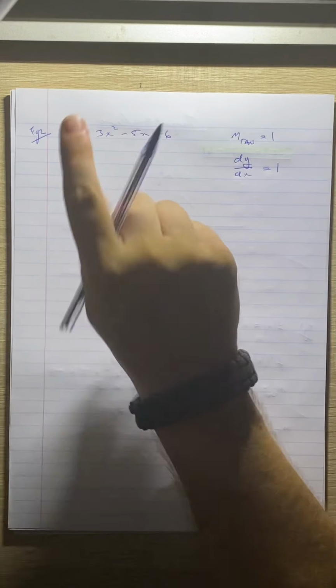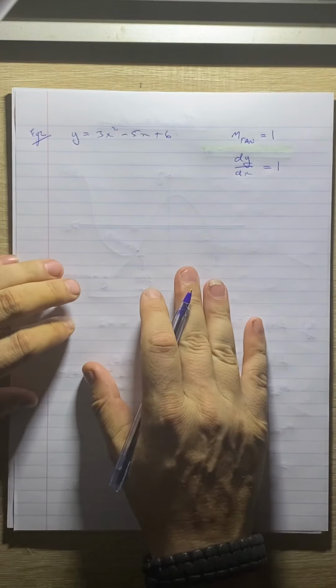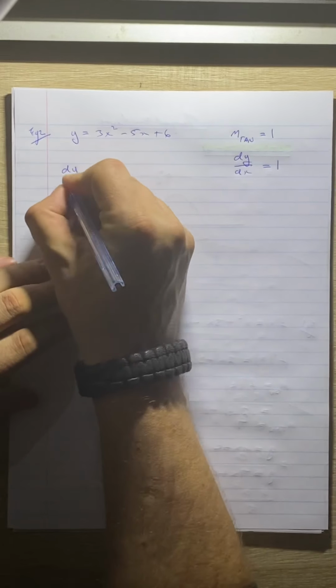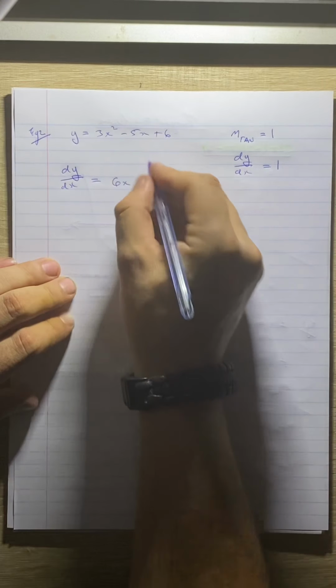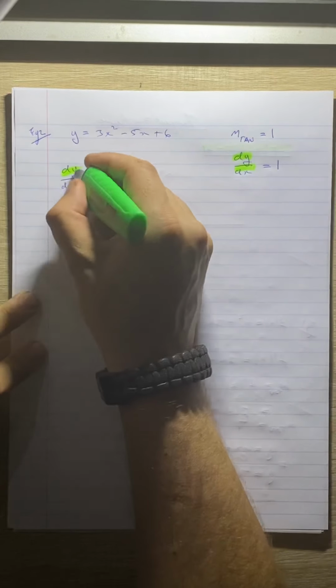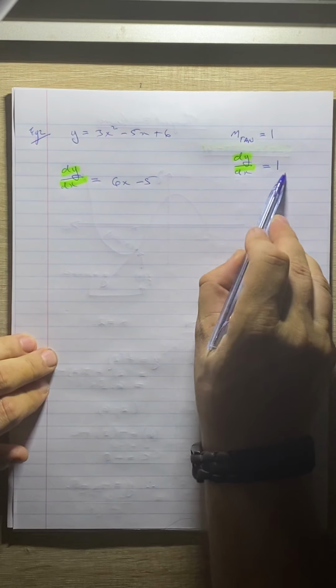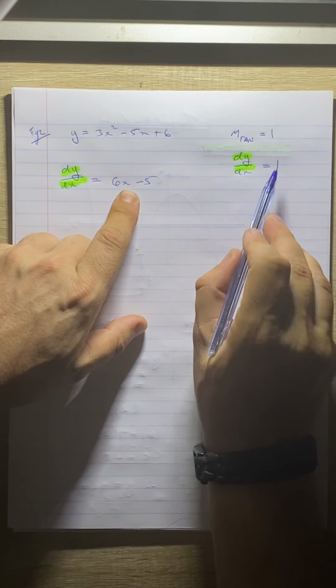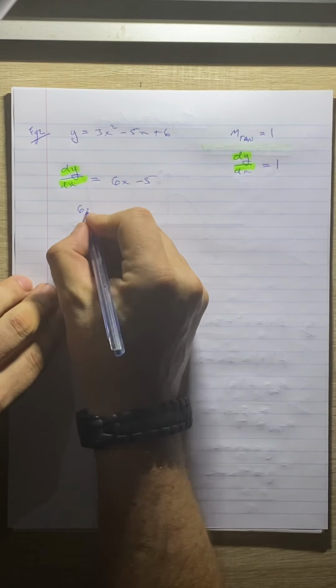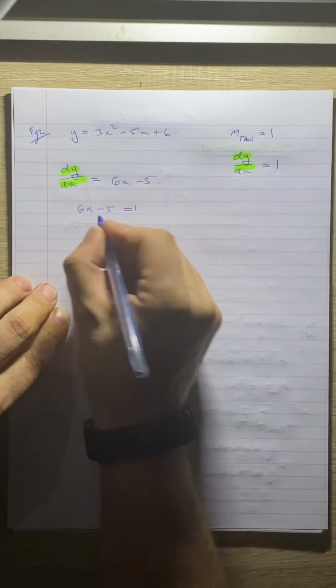What I can do now is find out what dy dx is from our original one over here. So we know that dy dx is equal to 6x minus 5. Okay, now have a look here. We've got an expression for dy dx over here and over here. So if I set this equal to that, that will give me the corresponding x value that will give me a gradient of 1. Okay, so 6x minus 5 equals 1.